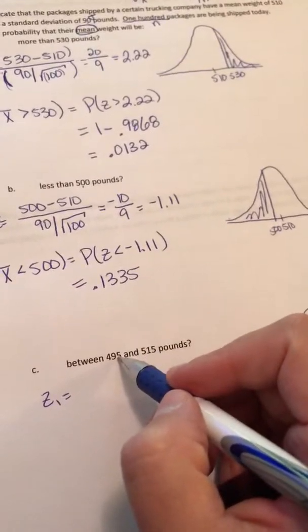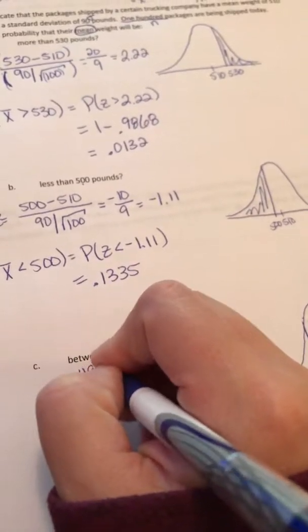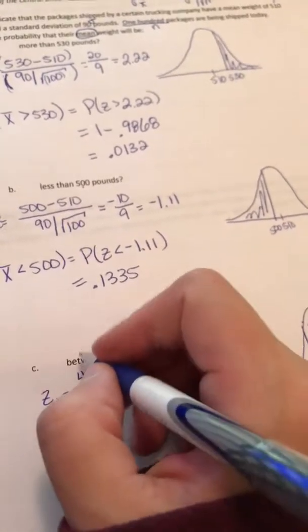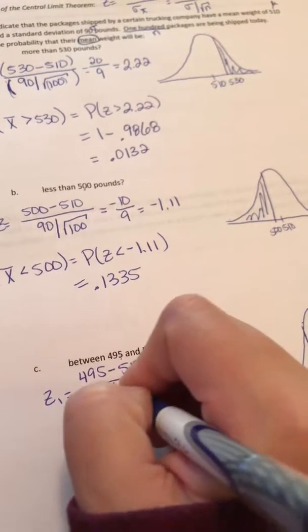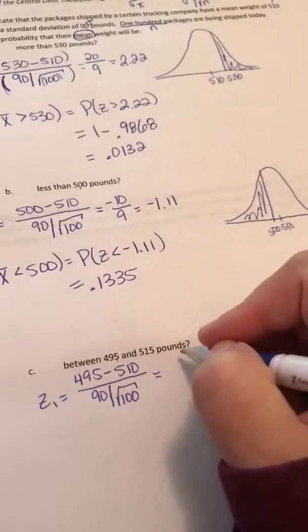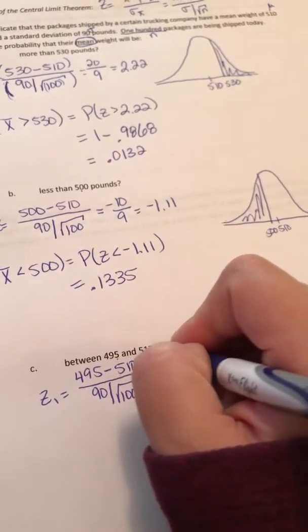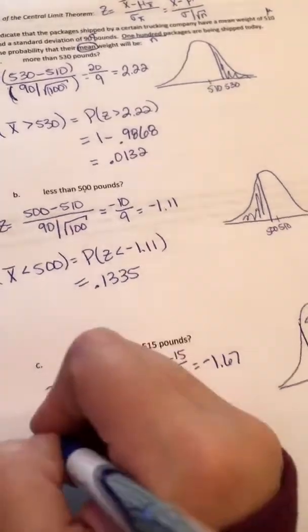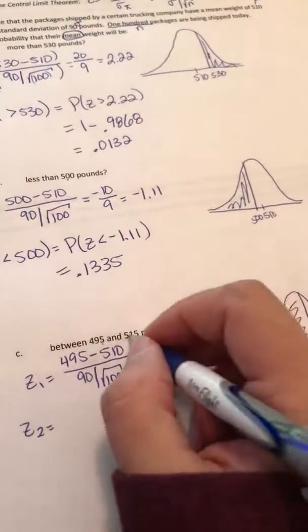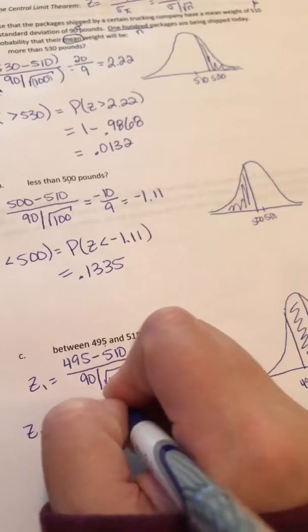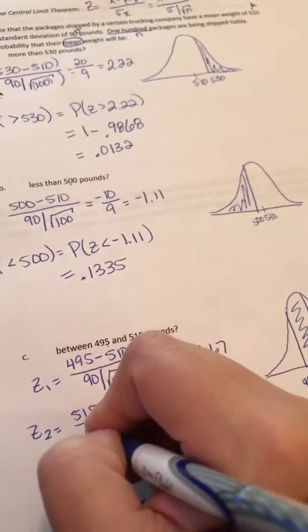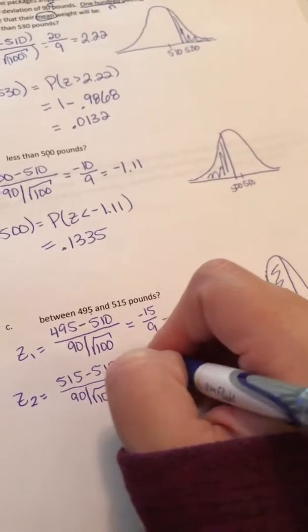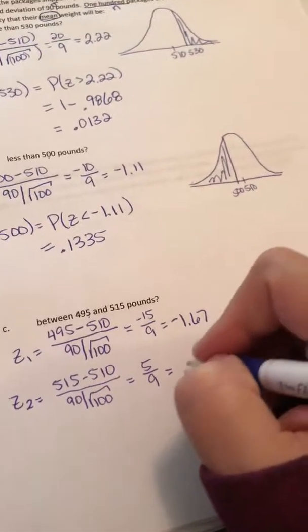So we're doing between these two, so 495 minus our mean is still 510, divided by, same thing, standard deviation divided by the square root of n, which is 100. So that one gives us negative 15 divided by 9, which is negative 1.67. For our second z, we have 515 minus 510 divided by, same thing. So that gives us 5 divided by 9, which is 0.56.